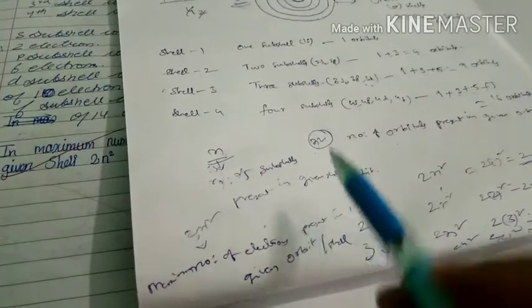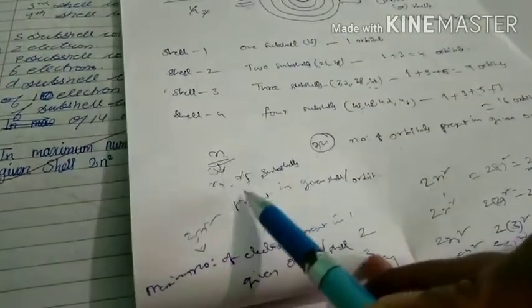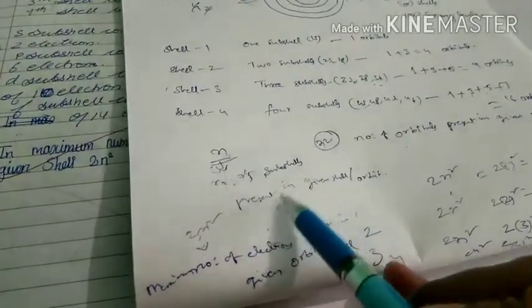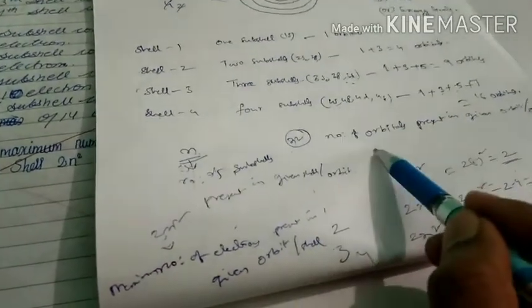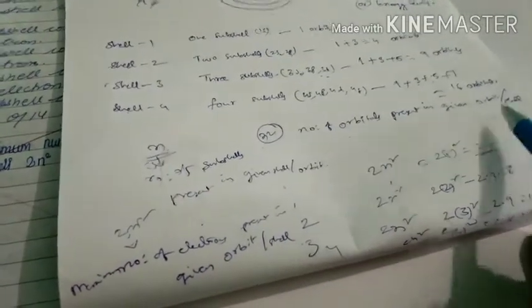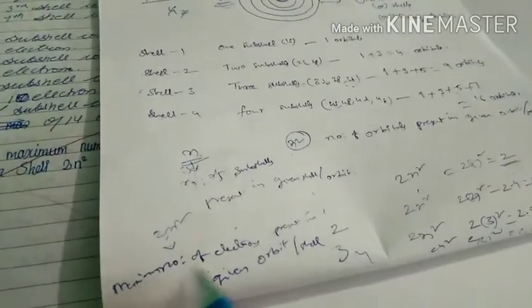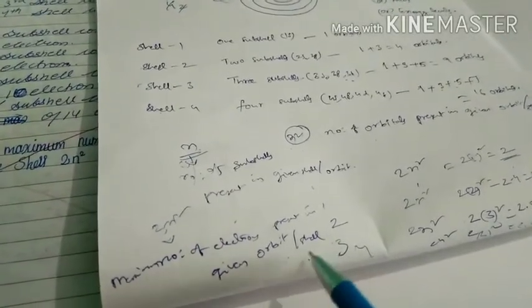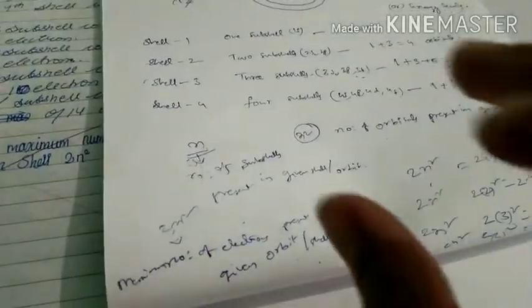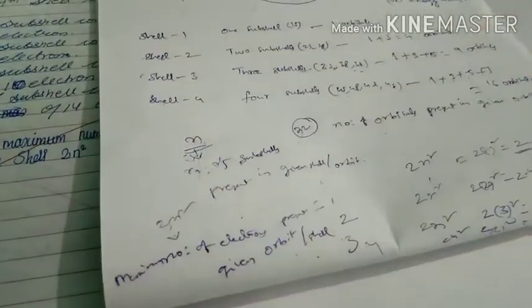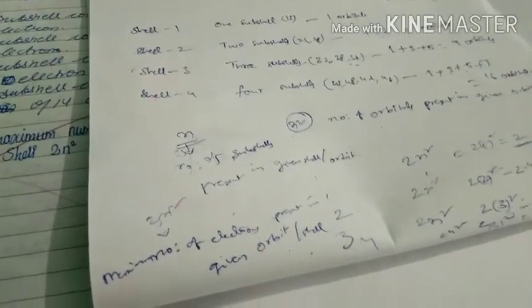These 3 points are very, very important. Here n is what? Number of subshells present in a given shell or orbit. N square is what? Number of orbitals present in a given orbit. 2n square is what? Maximum number of electrons present in a given orbit. So these three are very important points. Again, these points come in 11th class chemistry also.